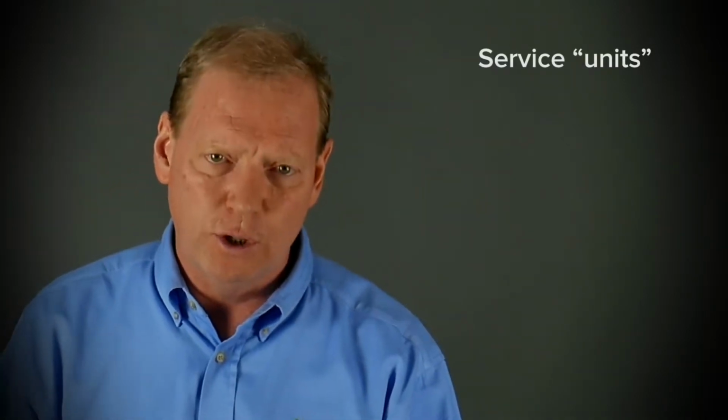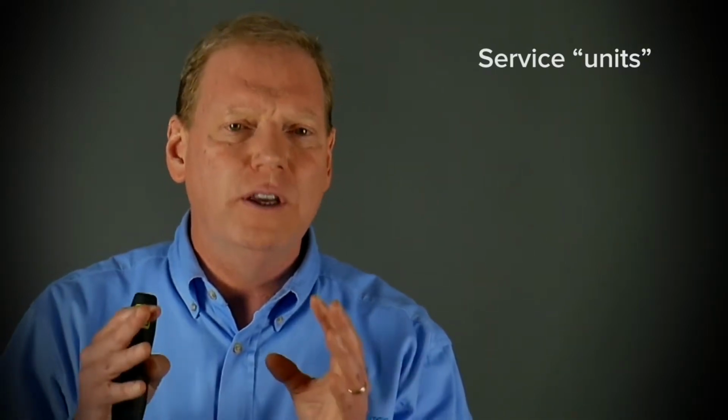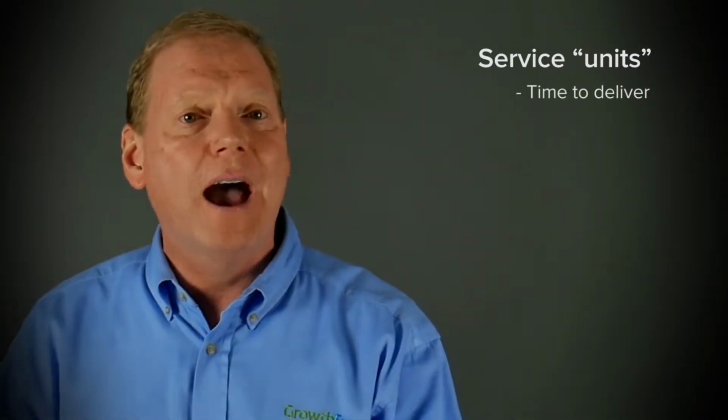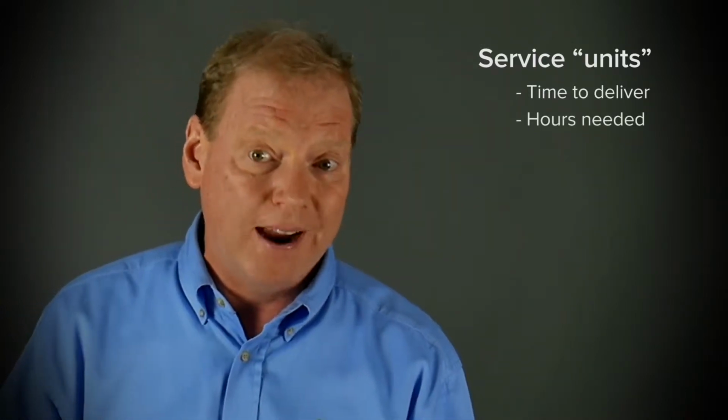So the way you do that is by understanding your service units. Look at each of the services you provide, each of the programs that you offer, and define them into a unit where you can see how much time does it take to deliver each one of those units. Then you compare the hours that you need for the services you wish to provide versus the hours that are available today. And if you're short hours, then you can go and have a data-driven decision about adding more staff.